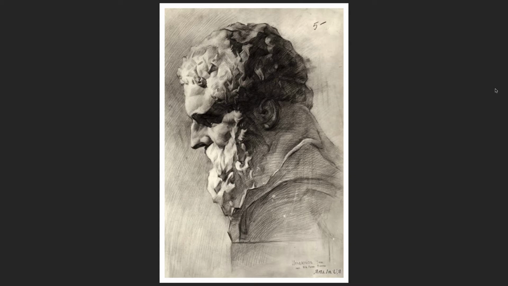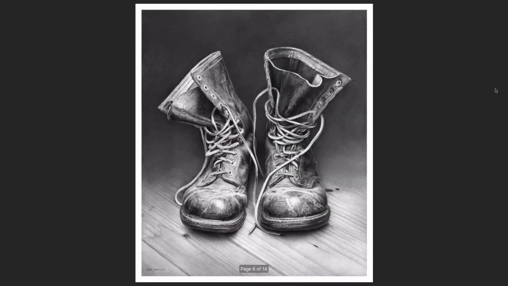One of the things you might notice here is that the lines, the stroke of the pencil, coincide with contour lines, and so they help us really describe the three-dimensional form. Also, really great attention to values. This is almost photorealistic, I think, in its approach.